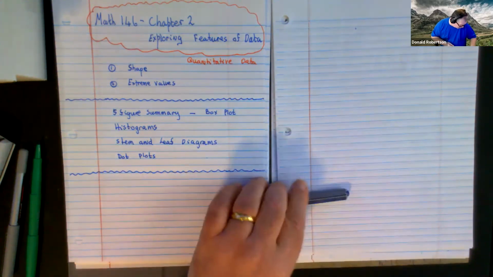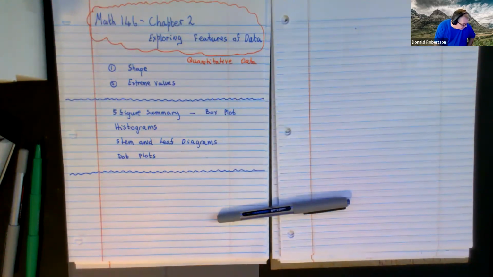Right, quick recap of what we should know right now. We really have just been talking about how you visualize data, and we talk about the shape of the data, and we've now talked about dot plots and histograms in particular, and outliers. That's about as far as we've gone.